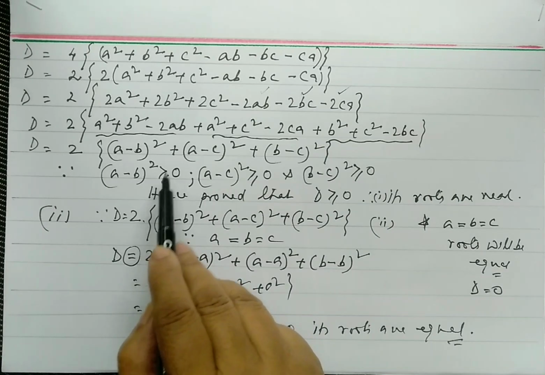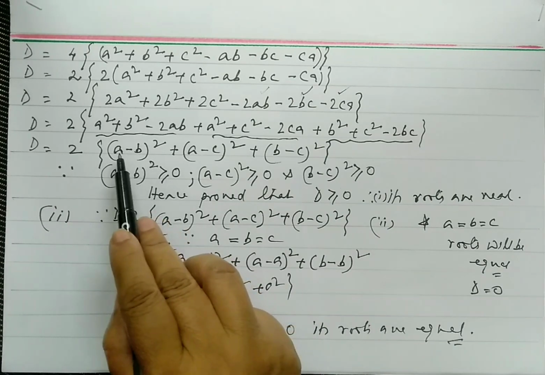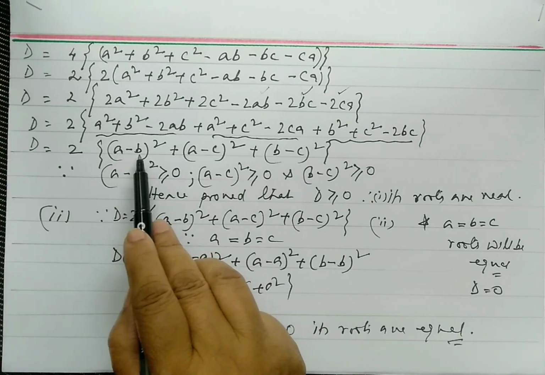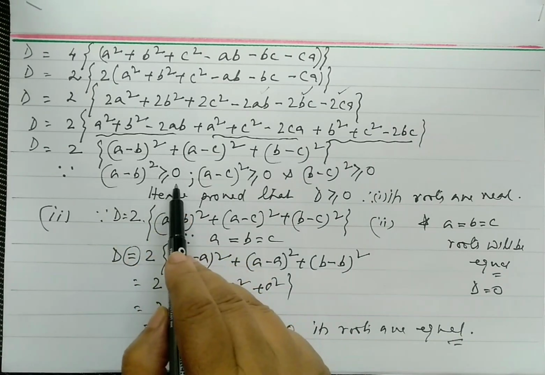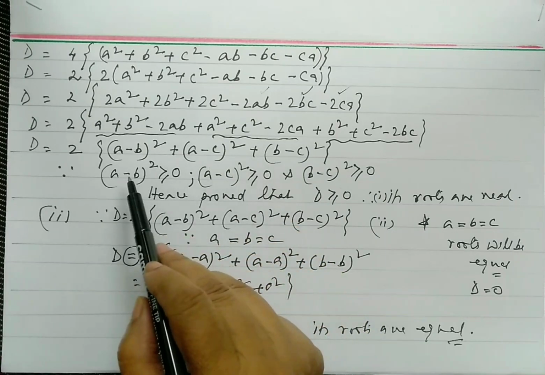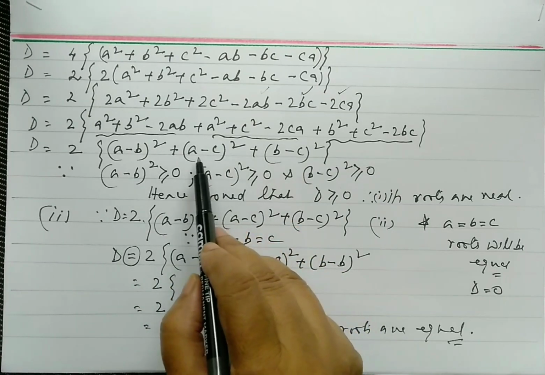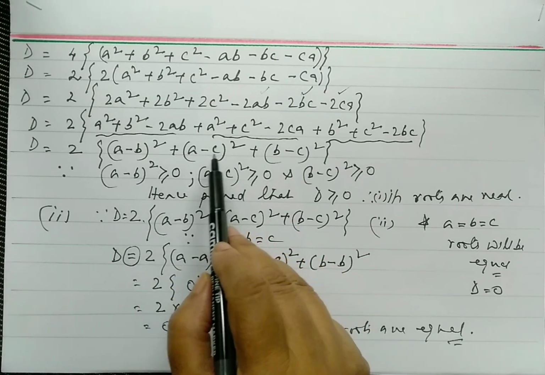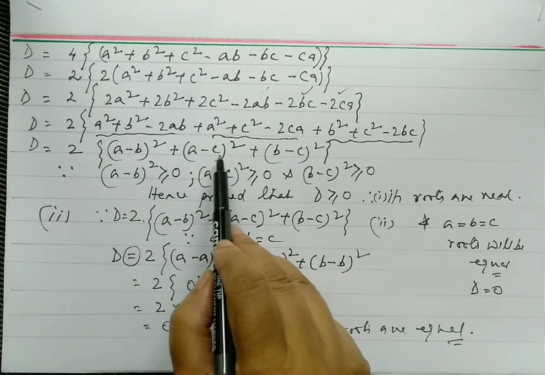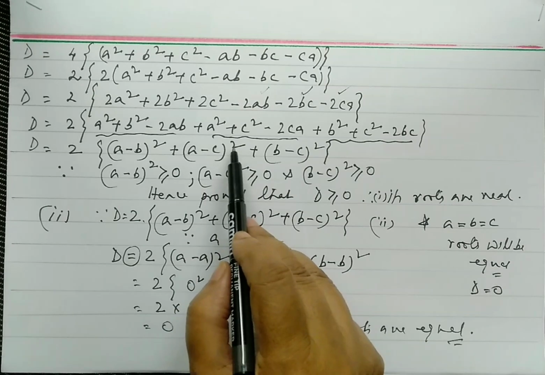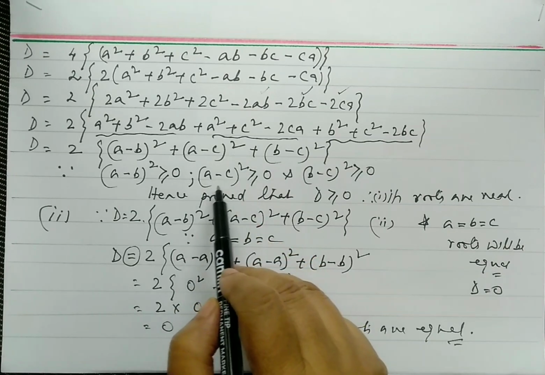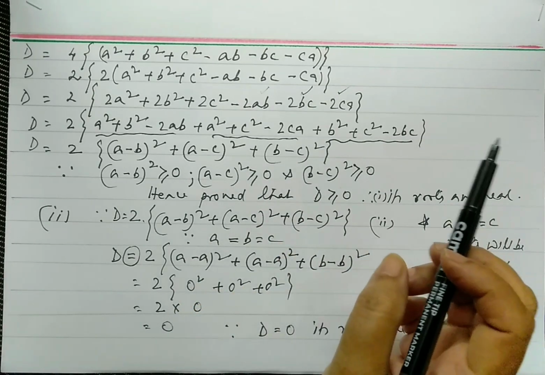How 0? If B was equal to A, it would be A minus A, which is 0, and the square would give me 0. Similarly for this, A minus C, if A were equal to C, then A minus A would be squared as 0. Understood?